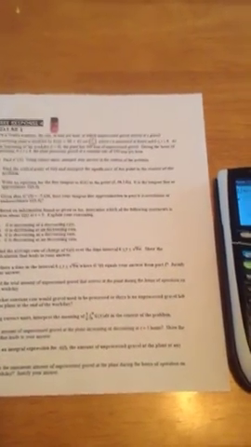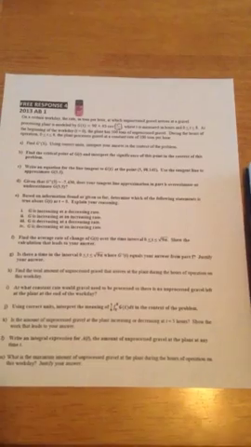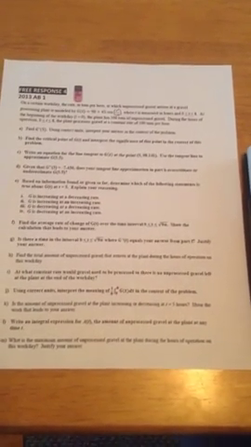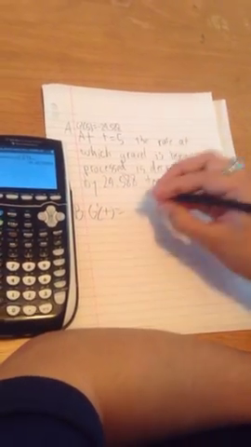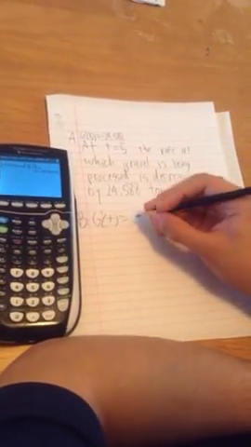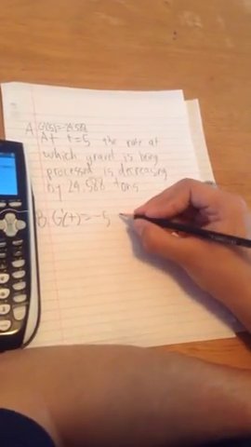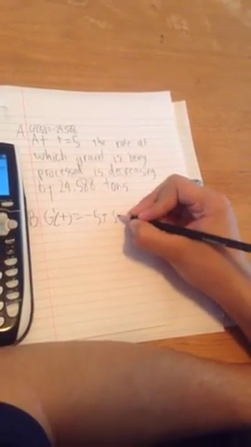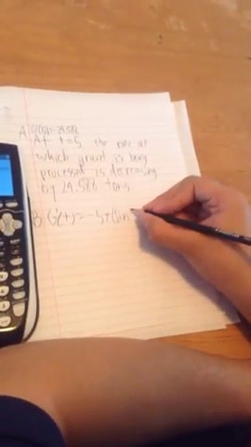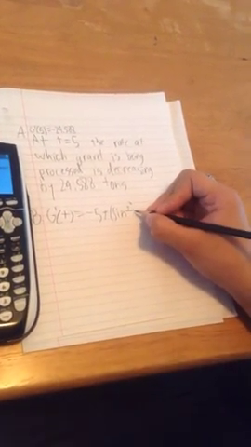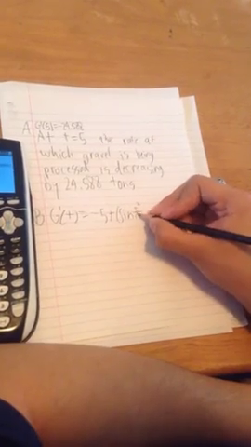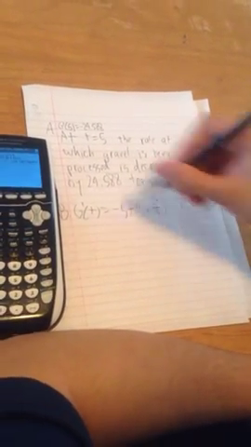In order to find B, we just need to take the derivative of G(t), and that would be G'(t) = -5t sin(t²) / 18.